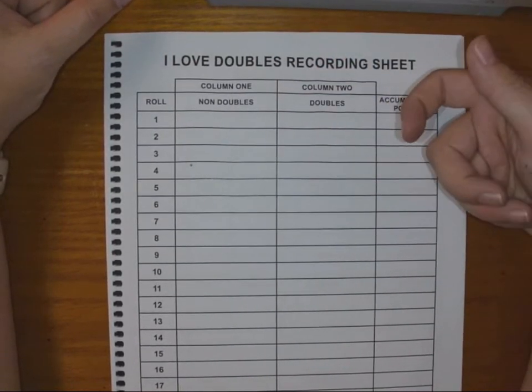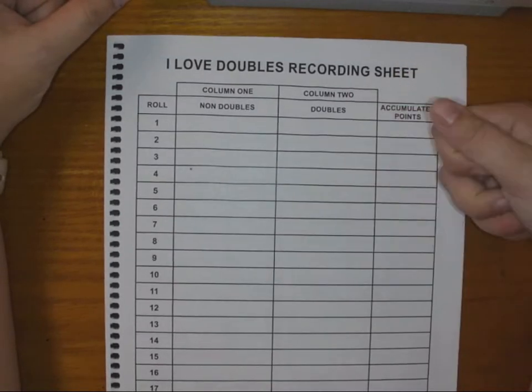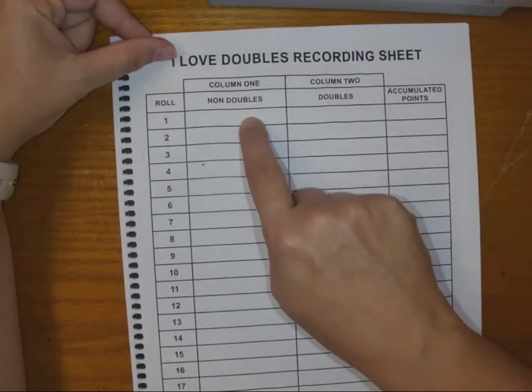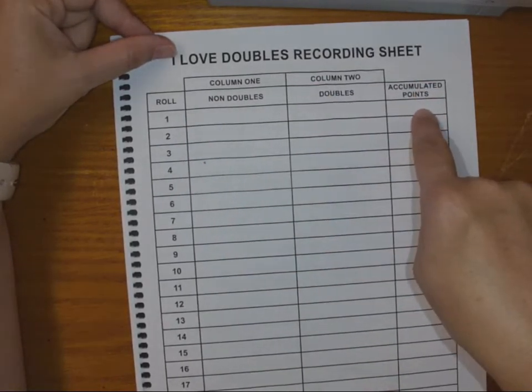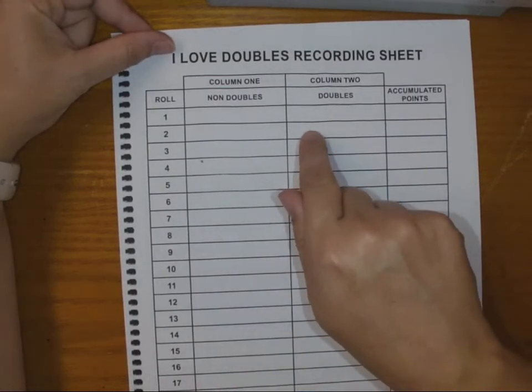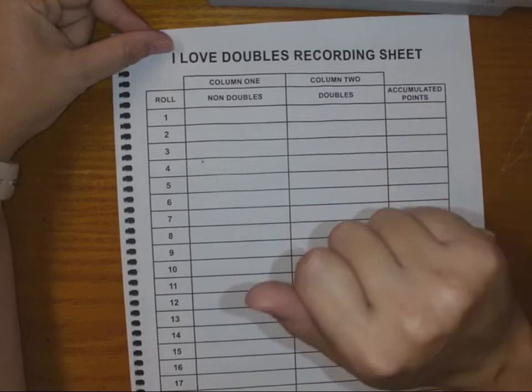So you roll 2 numbers, and whatever 2 numbers you roll, you record them. So say I rolled a 3 and a 5 first. That is not a double. So I put 3 plus 5. I add them together to get 8. Okay. Roll again. This time I roll a 6 and a 6. That's a double. So over here I'm going to put 6 plus 6, add them together to get 12, add 12 to 8, get my total here.